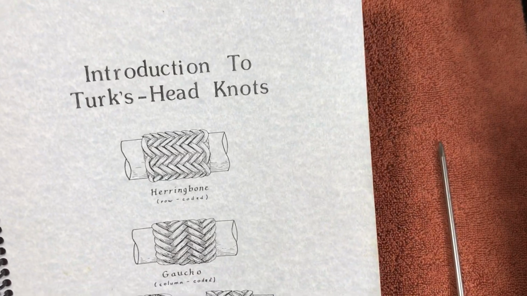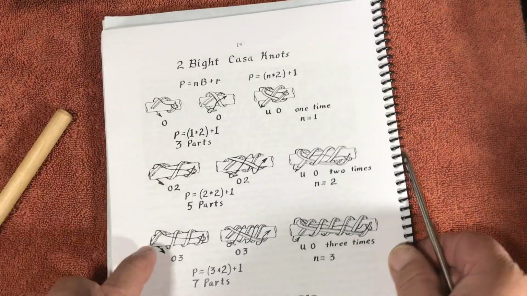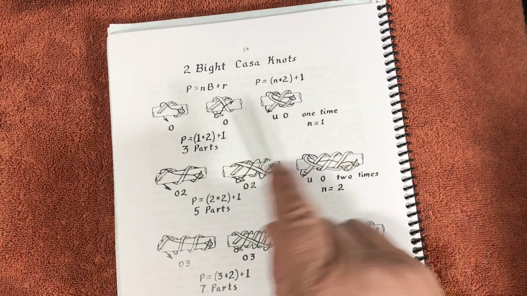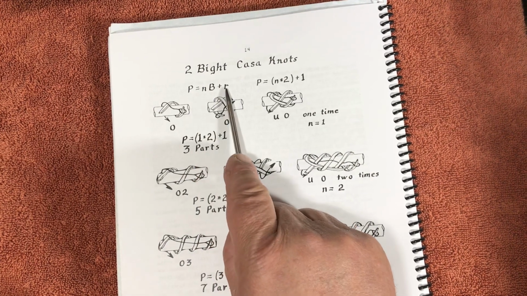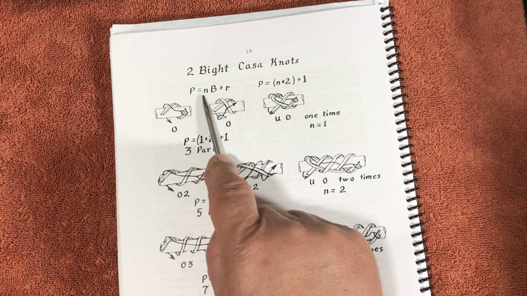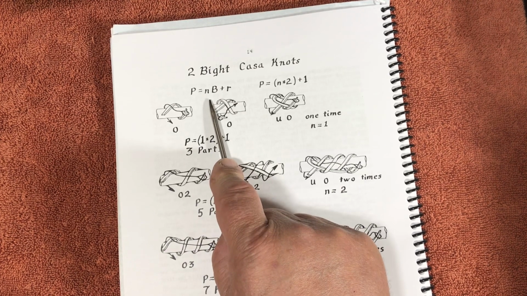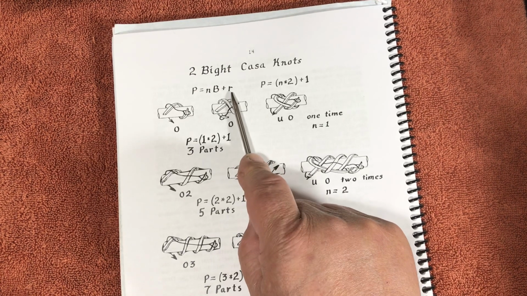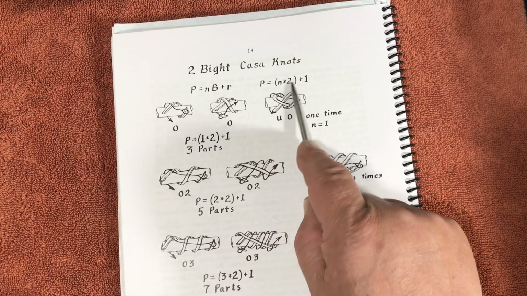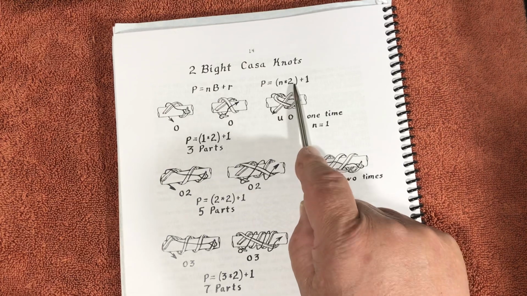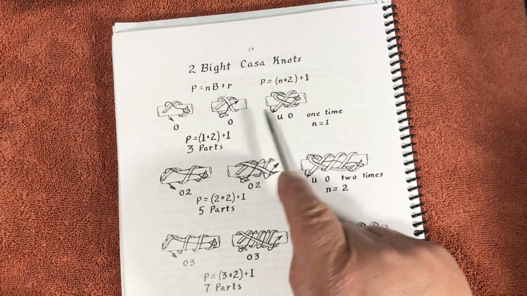And this is a page out of my Introduction to Turk's Head Knot book. I don't get into the math a lot, but it shows a formula that George Shackey has: parts are equal to the N value times bights plus the R value, which is the remainder. And so that would give you, with a 2-bight knot, and we are talking about enlargement process number 1 only.